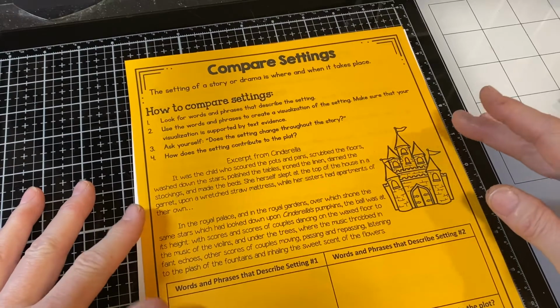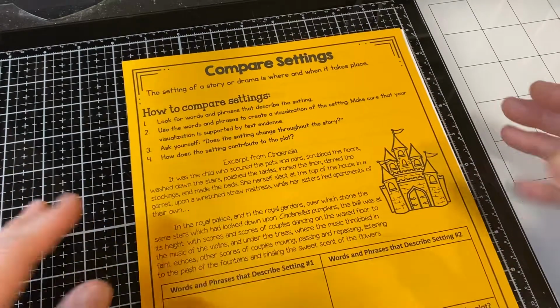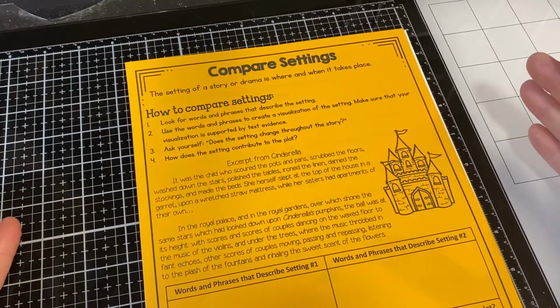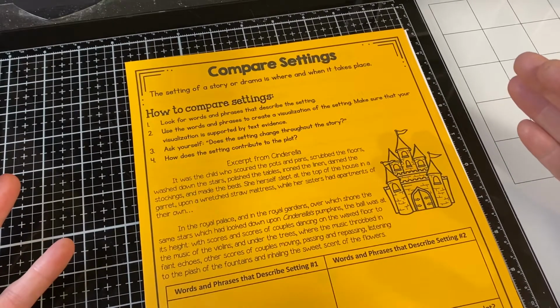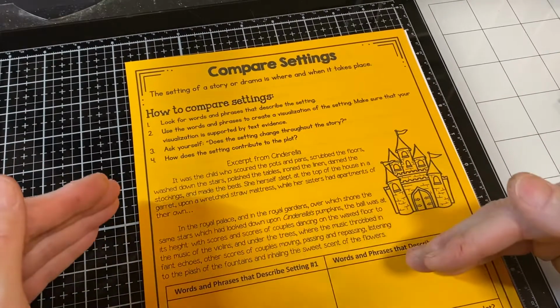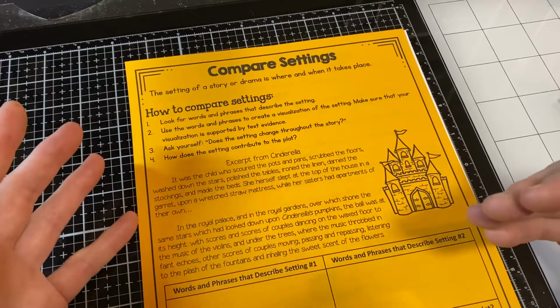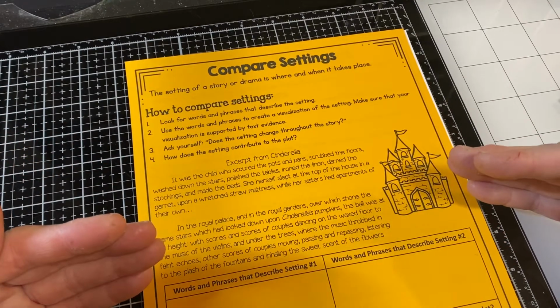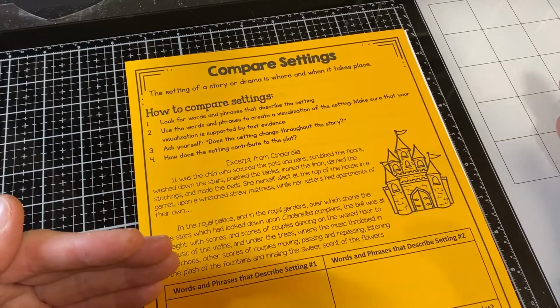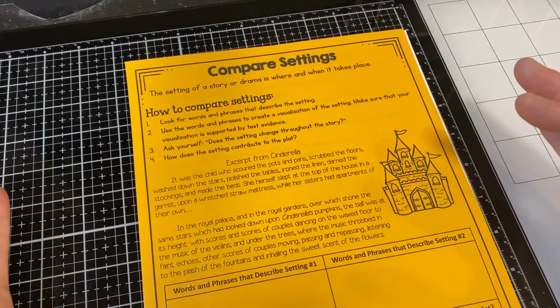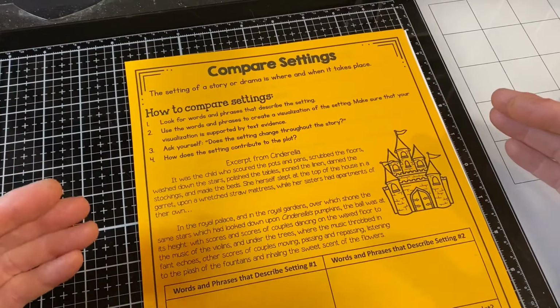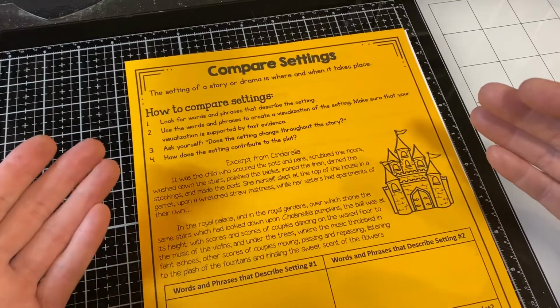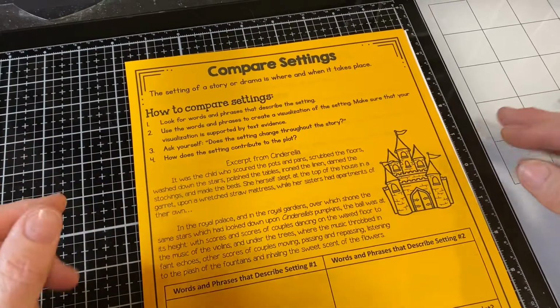Ask yourself, does the setting change throughout the story? For example, yesterday in Cinderella, we only read a brief bit, and it talks about Cinderella's house, or where she was doing the chores, and then when Cinderella meets with the fairy godmother, and then when she's at the ball, and then when she's back at the house. So the setting changed throughout the story, and we get a different visual impact based on where she was at the time in the story.